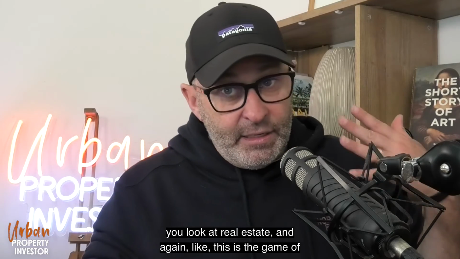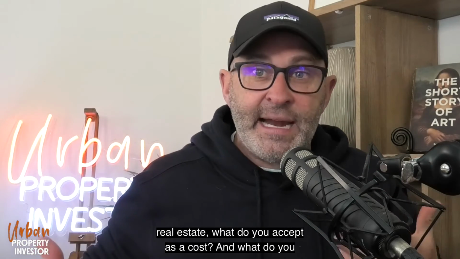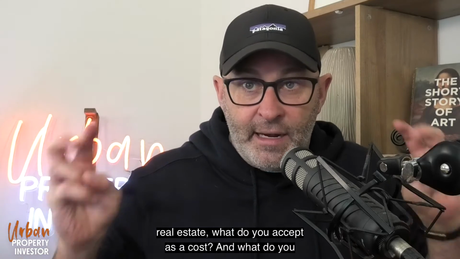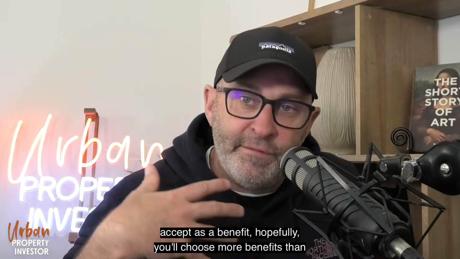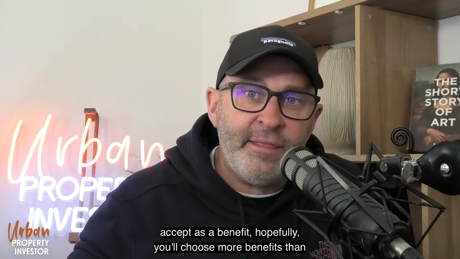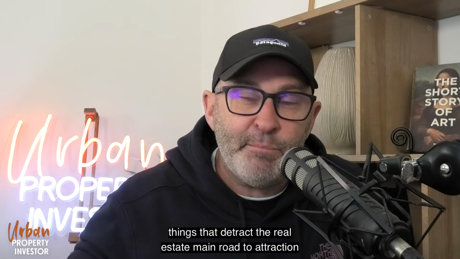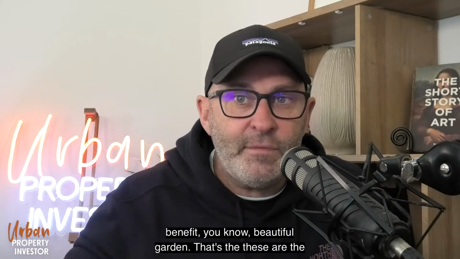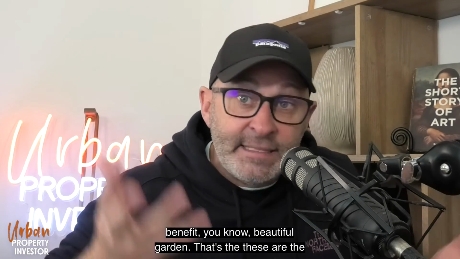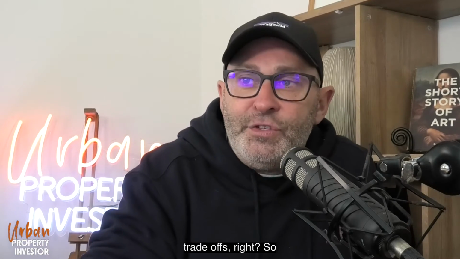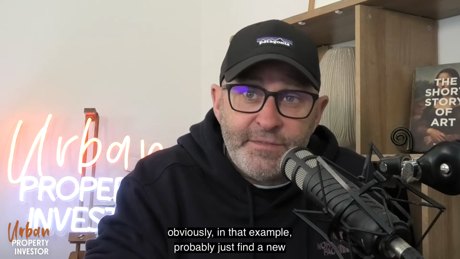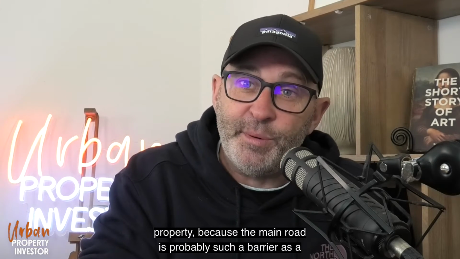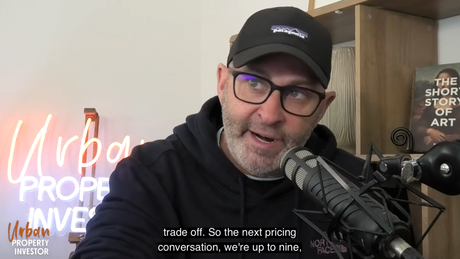And again, this is the game of real estate. What do you accept as a cost and what do you accept as a benefit? Hopefully you'll choose more benefits than things that detract from the real estate. Main road, detraction point. Benefit, beautiful garden. These are the trade-offs, right? Obviously in that example, you'd probably just find a new property, because the main road is probably such a barrier as a trade-off.